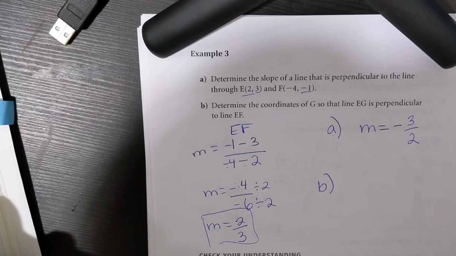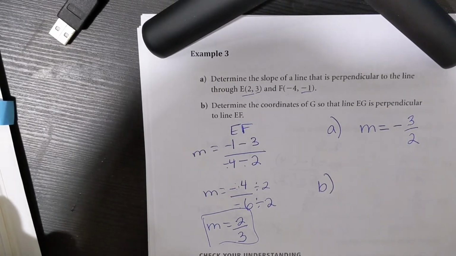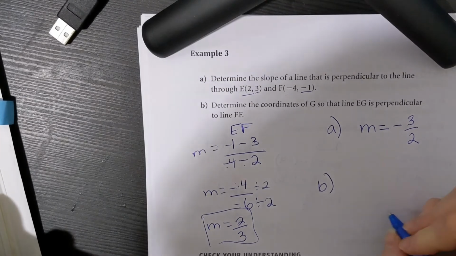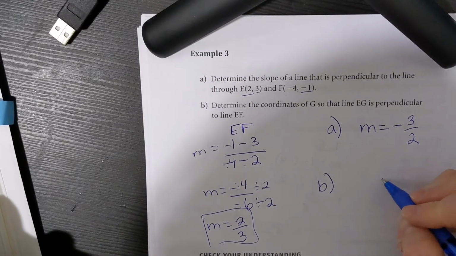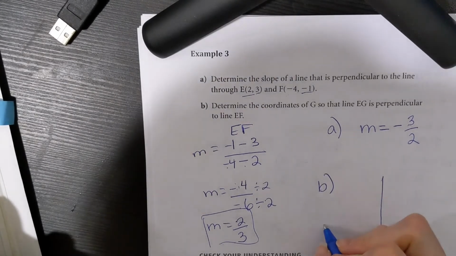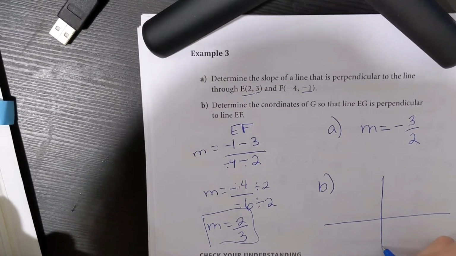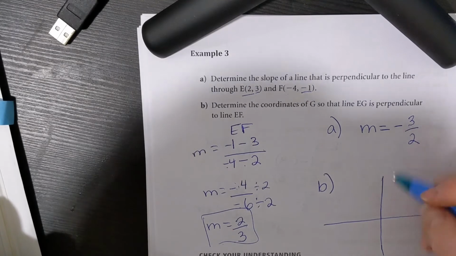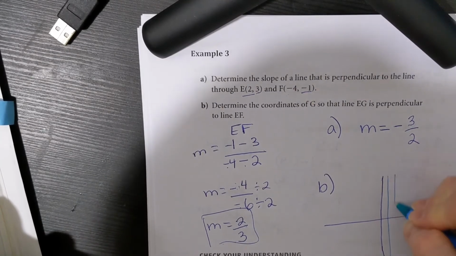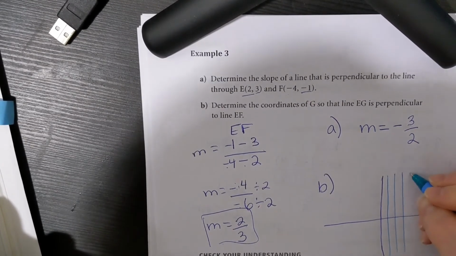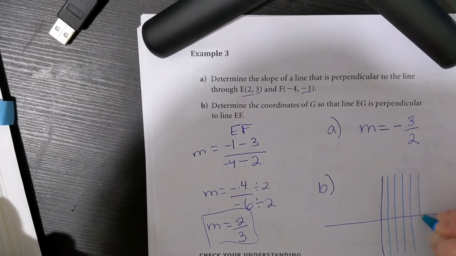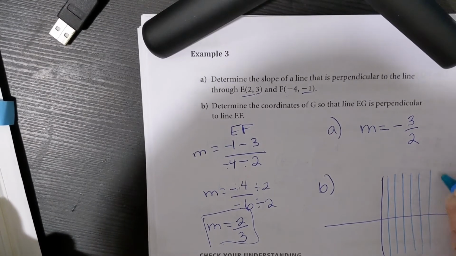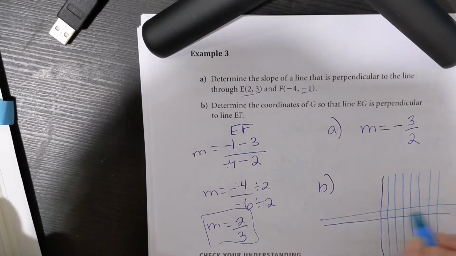Finally, determine the coordinates of G so that line EG is perpendicular to line EF. Okay, so this is a little more involved, but I want you guys to give it a shot. We were given the coordinates of line EF, so let's make sure we're going to the right place here.